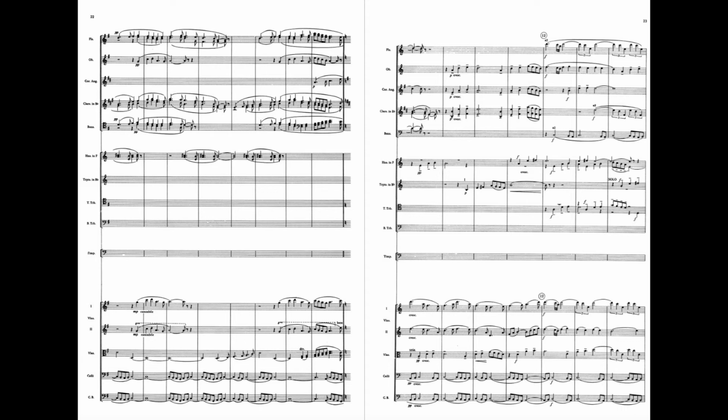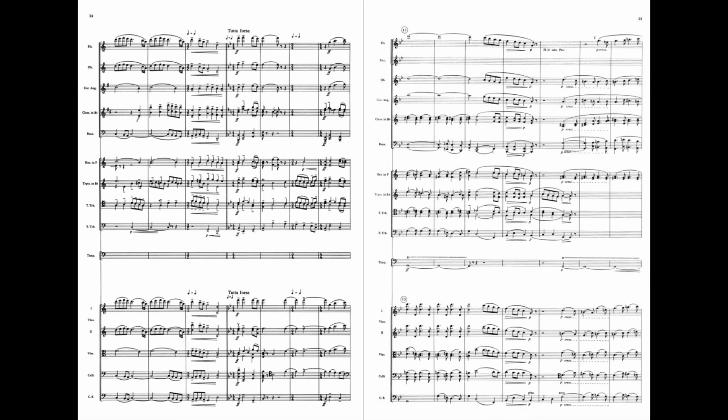Trumpet solo coming through. Tutti section, everybody in. Beautiful horn call before the coda.